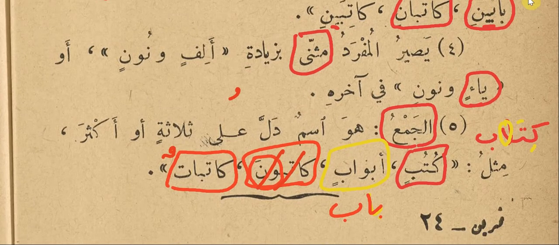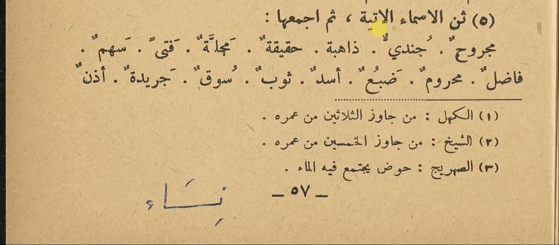Now if we look at some examples, you see here, this is an exercise in this book. I talked about this last time, so you can go back to it if you want. Here they have singular nouns, and they're asking for them to be made into the plural case.